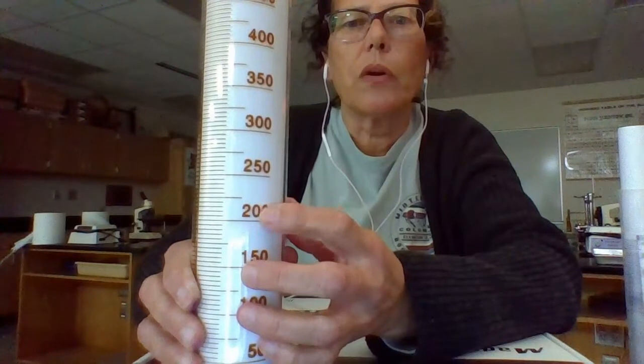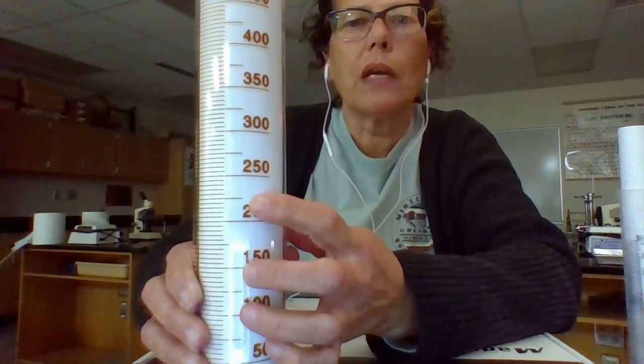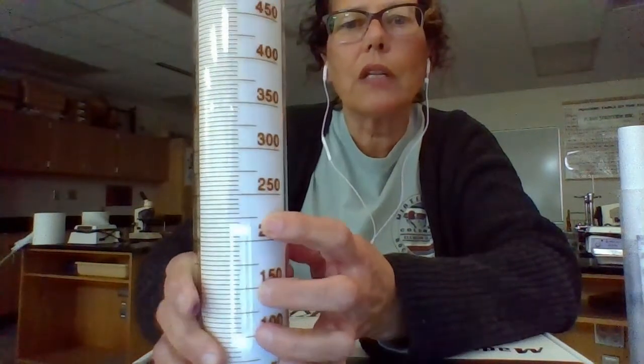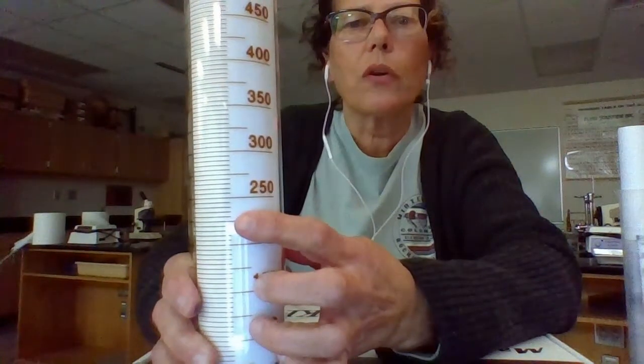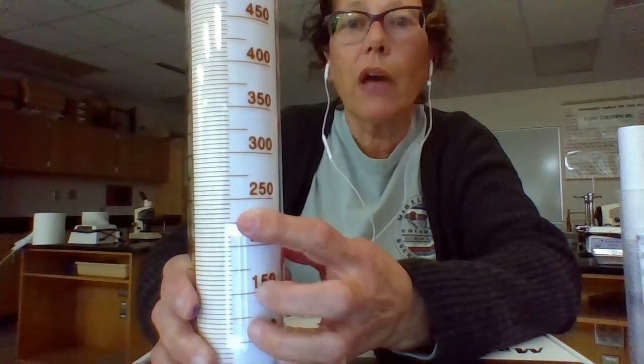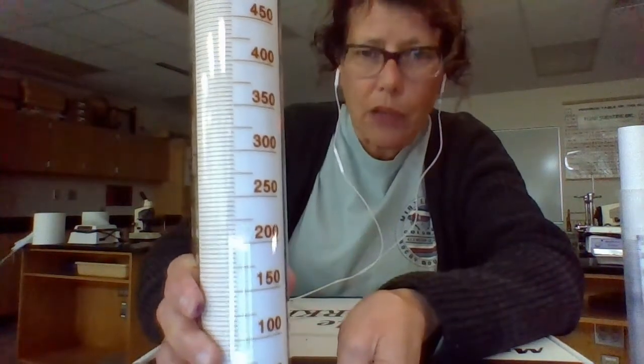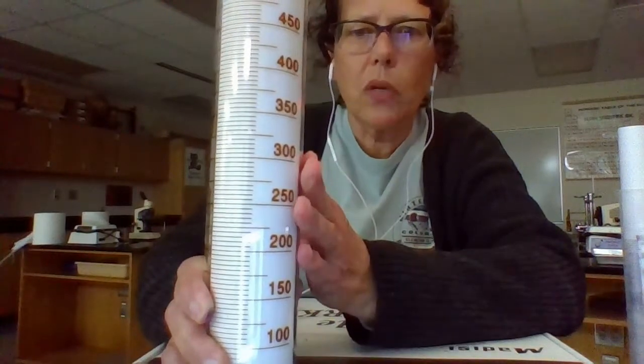This line between 200 and 250, the middle line there, represents 225. And if each of the lines beyond it goes by 5, the next line would be 230 and then 235. So you know exactly how to measure 235 milliliters in this instrument. If you're trying to be precise, this is the one you use.